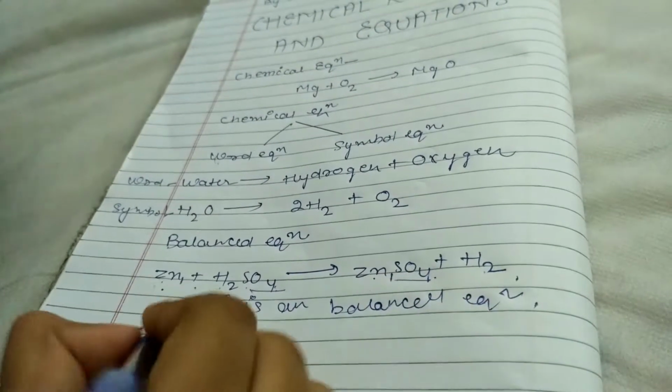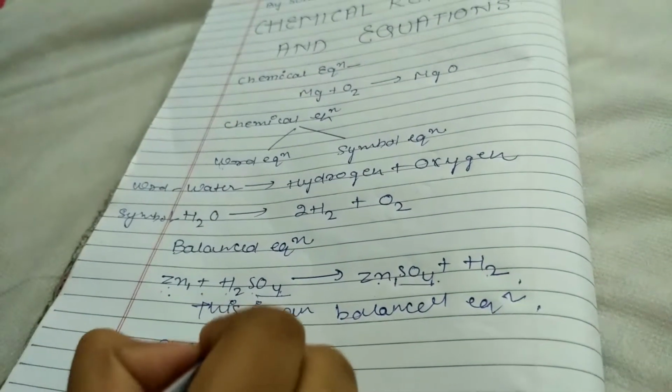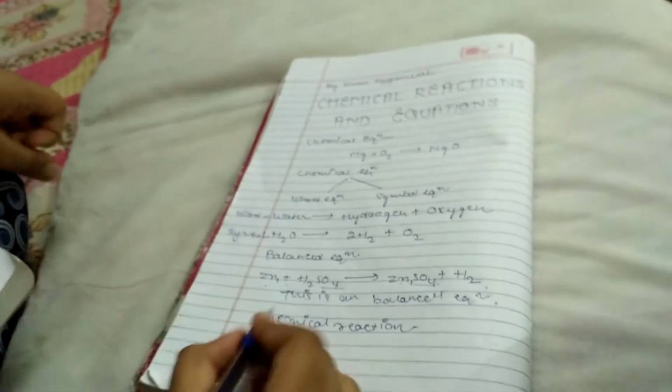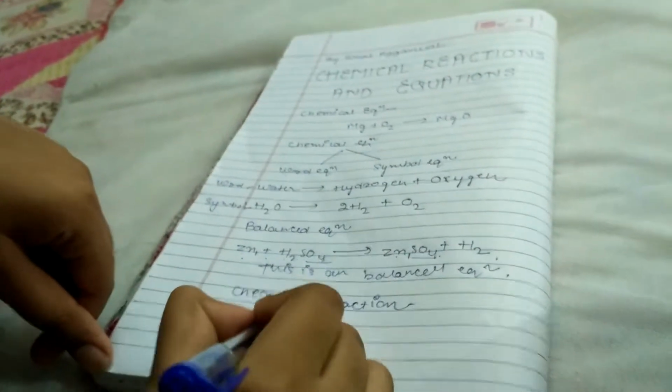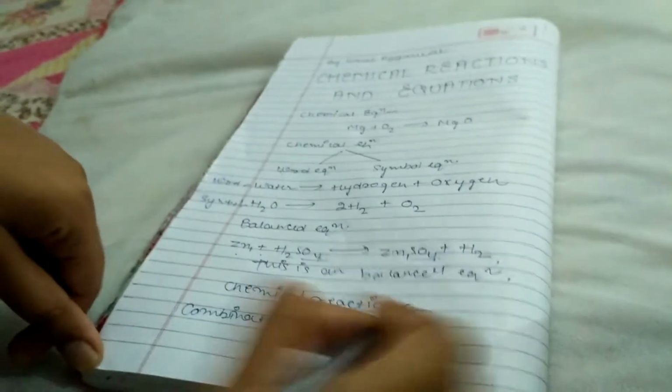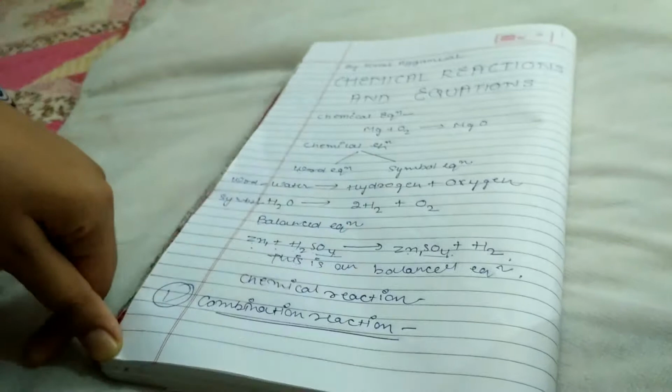Now we will study chemical reactions. We know that chemical reactions are divided into many types. Firstly, I will tell you about the combination reaction. This is the first type, combination reaction.